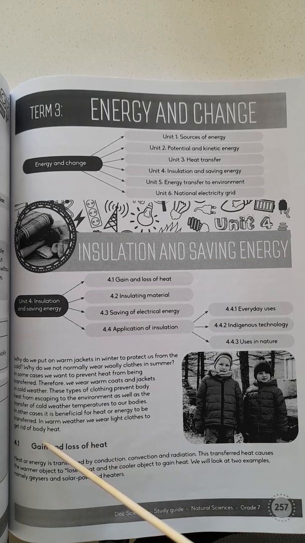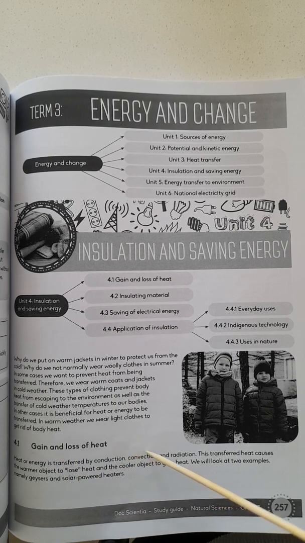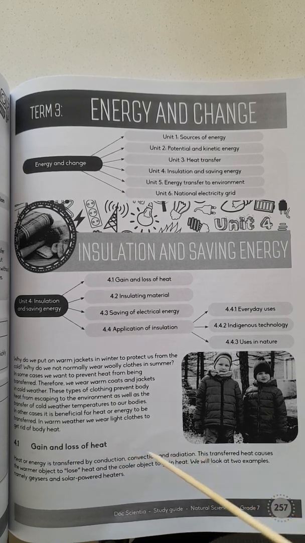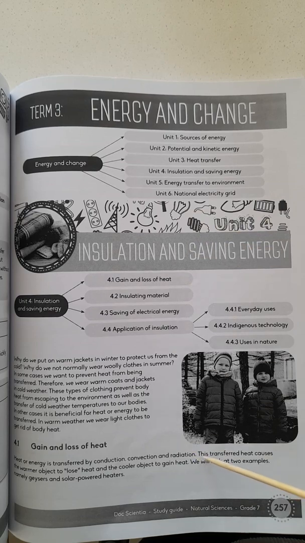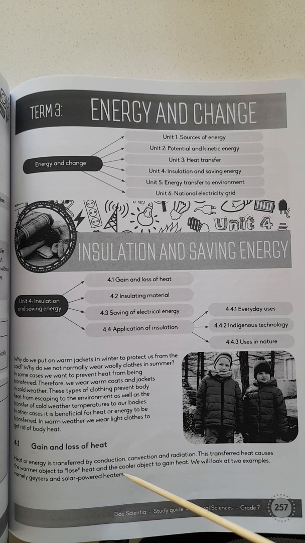Now let's talk about the gain and loss of heat. Heat or energy is transferred by conduction, convection, and radiation. We've already learned this in our previous unit 3 when we did heat transfer. We will look at 2 examples, namely geysers and solar powered heaters.